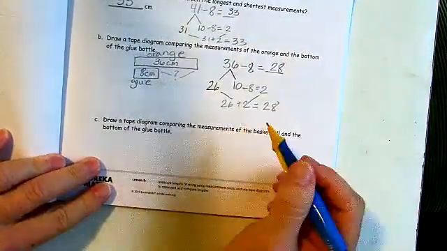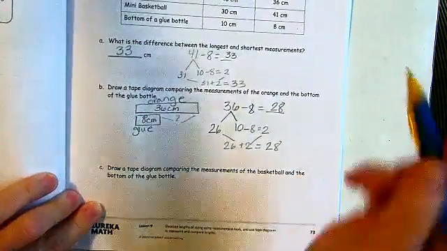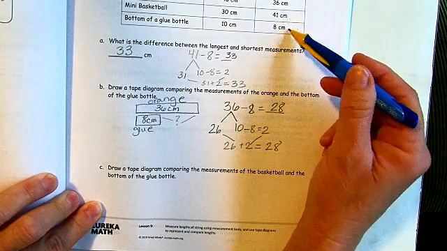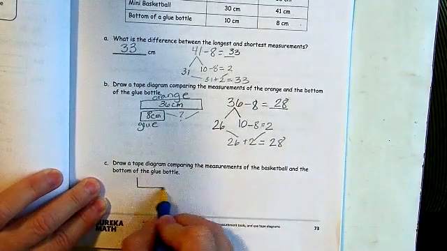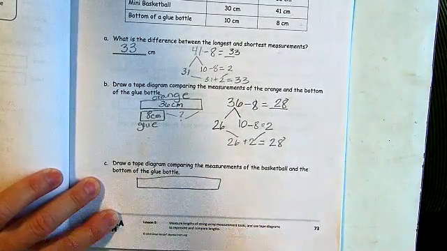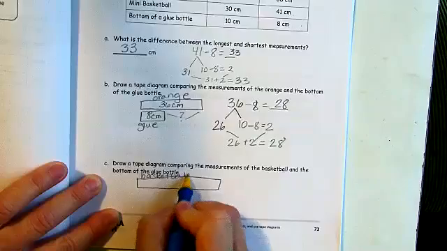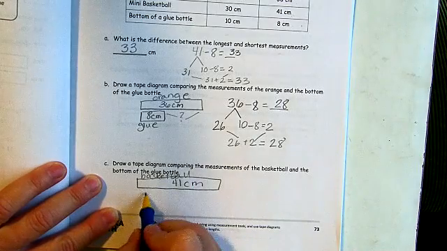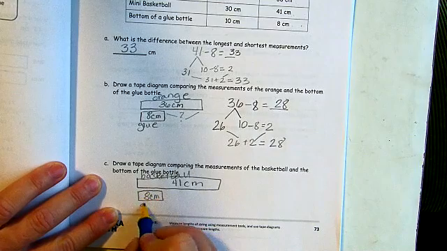And again, they are just asking us to draw the tape diagram. This is comparing the basketball and the glue bottle. So the basketball is 41 centimeters. The glue bottle is 8. That's going to mean it needs to be even bigger than that one. So I'm going to make the basketball longer, and that's 41 centimeters. And again, my glue bottle is small at 8 centimeters.